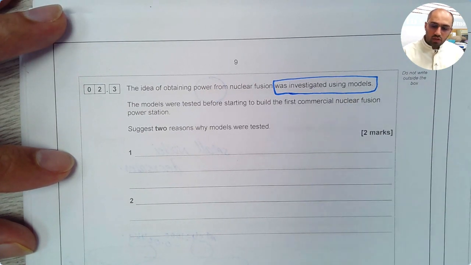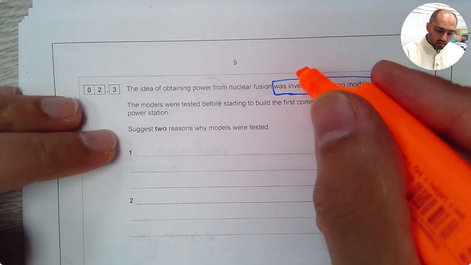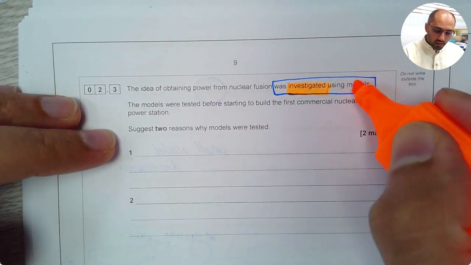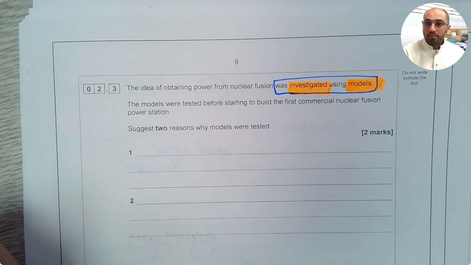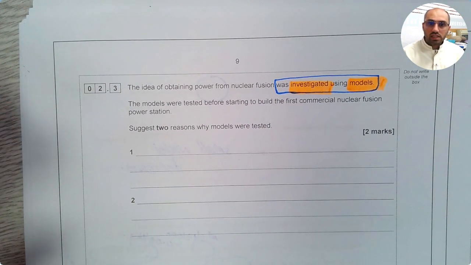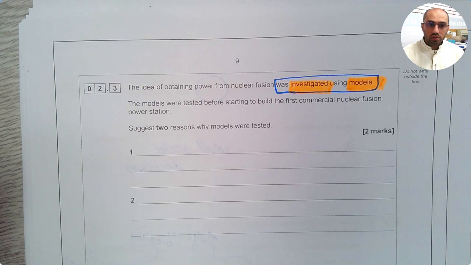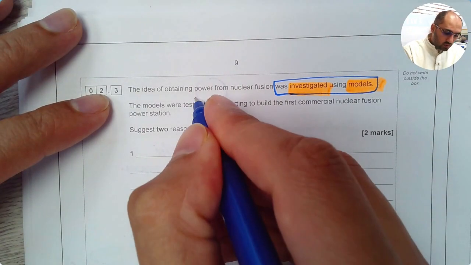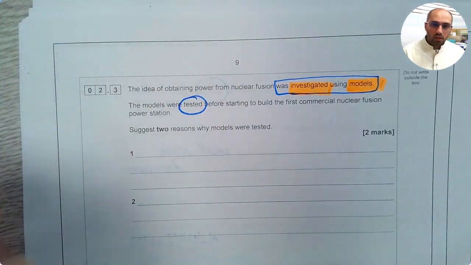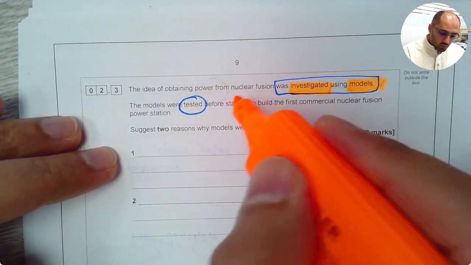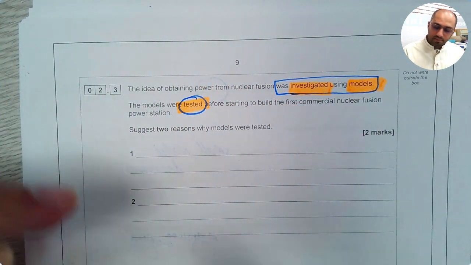The next part says the idea of obtaining power from nuclear fusion was investigated using models. Now you have to remember 2 keywords here. Investigation is being carried out and it is being done using models. It says the models were tested before starting to build the first commercial nuclear fusion power plant. They were also tested. That's another keyword here. It suggests 2 reasons why models were tested.